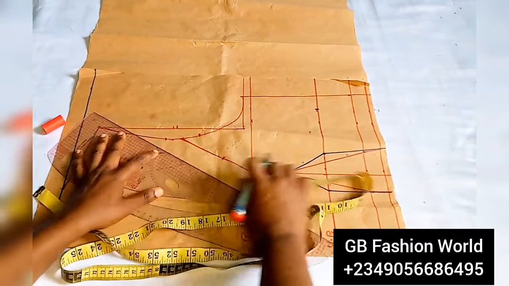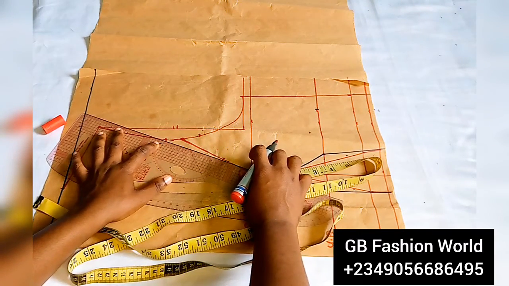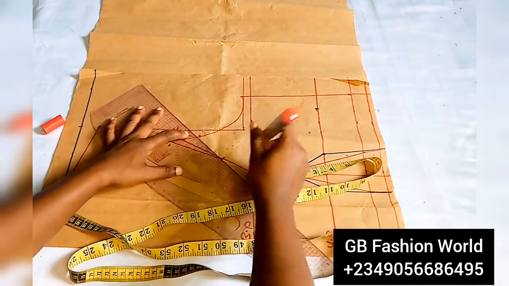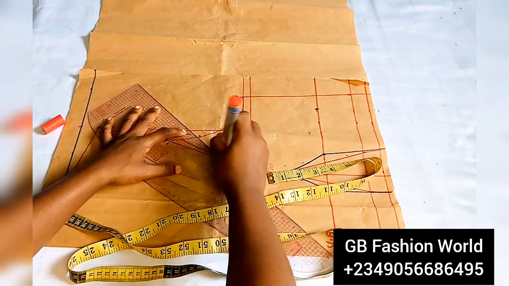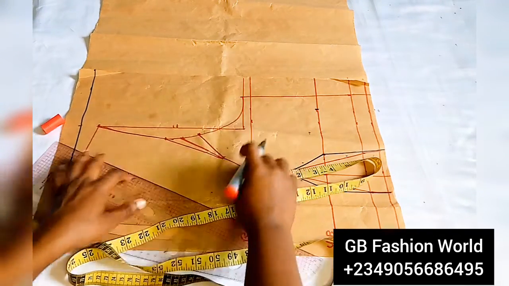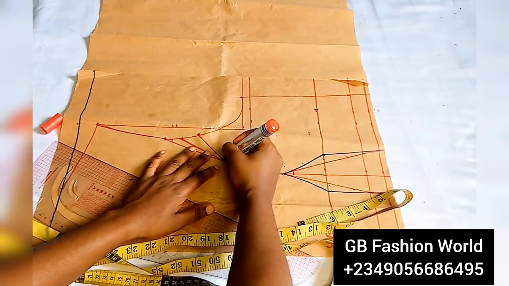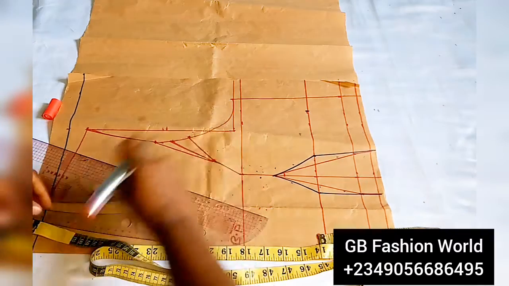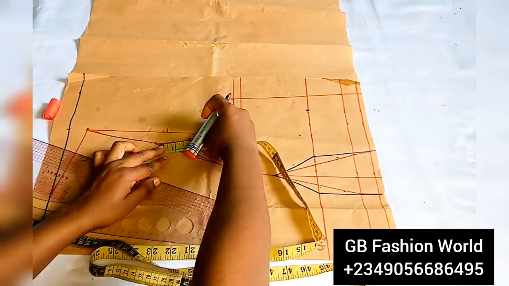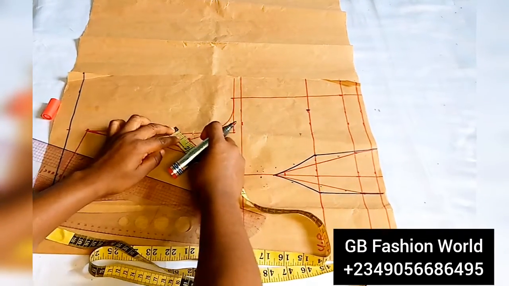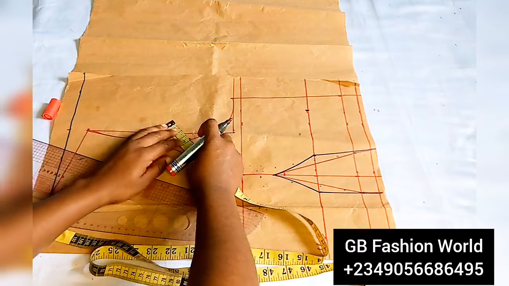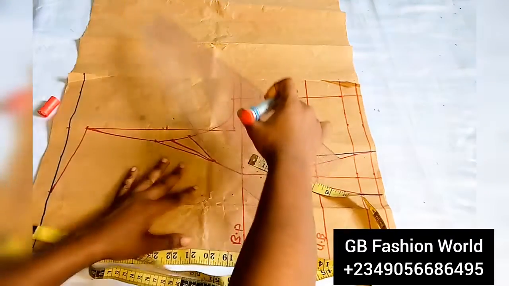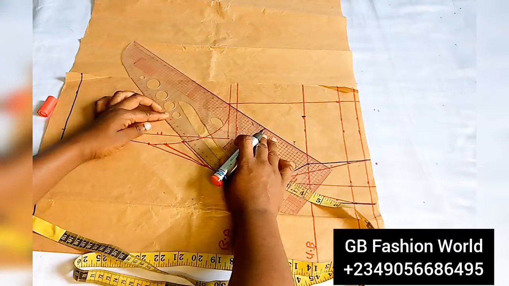So we're going to connect our dart. Did you see? We are going to connect our dart. Did you see that? So I haven't connected this dart, so we used 2 inches. So here we are going to go up by 2 inches just to replace these 2 inches. So you are going to go up by 2 inches.